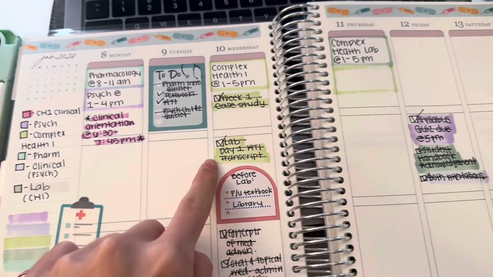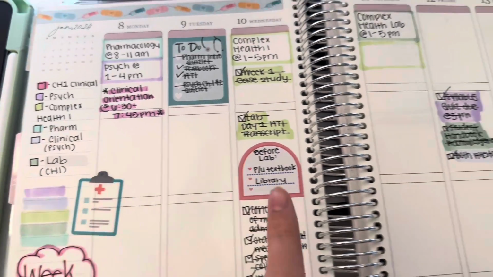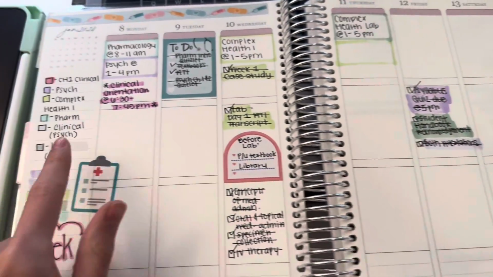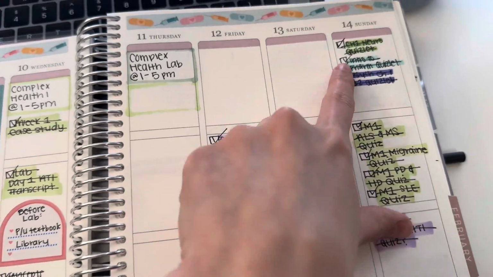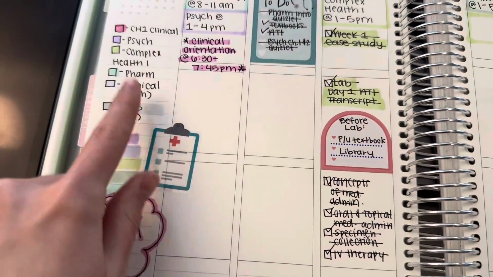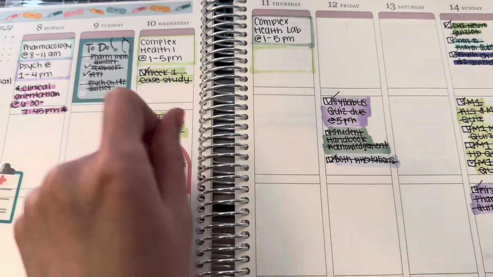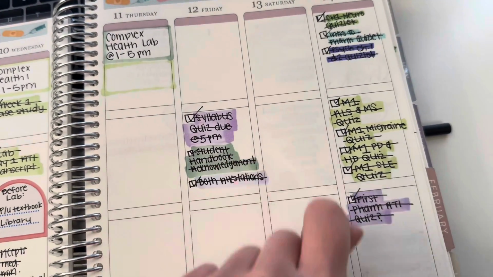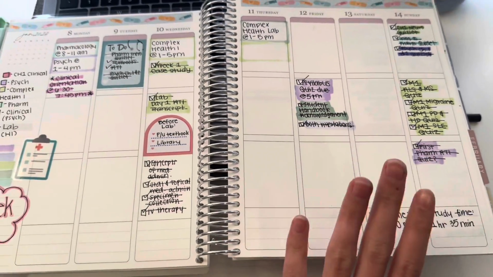So for example, everything in green corresponds with Complex Health 1. Everything in purple corresponds with Psych. And everything in blue, there wasn't that much stuff, but that corresponded with Pharm. And as I do all of the assignments, I cross them out. As you can see, I put a check mark and I cross it out so I can easily tell okay, that assignment is done and it's out of the way.